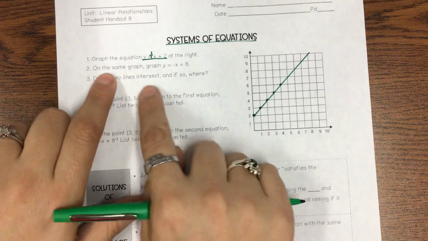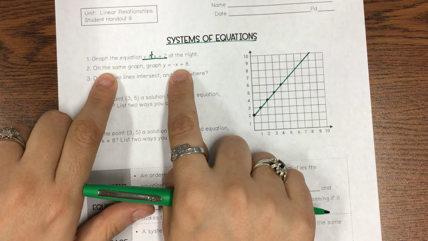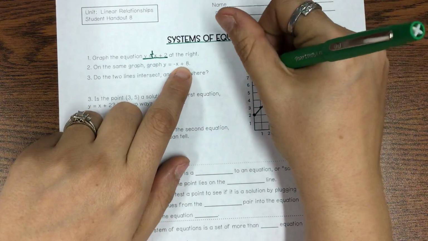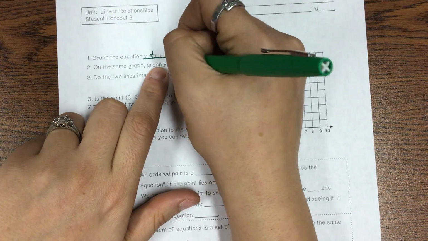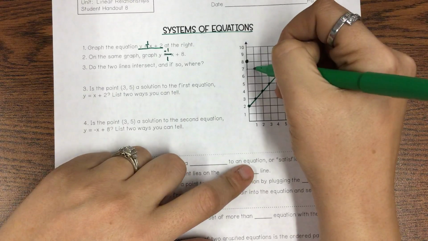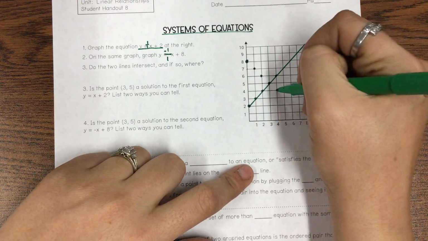It says on the same graph negative x plus 8. So I'm going to start at a positive 8. My slope is negative x, which is the same thing as negative 1 over 1, down 1, run 1, down 1, run 1, down 1, run 1.